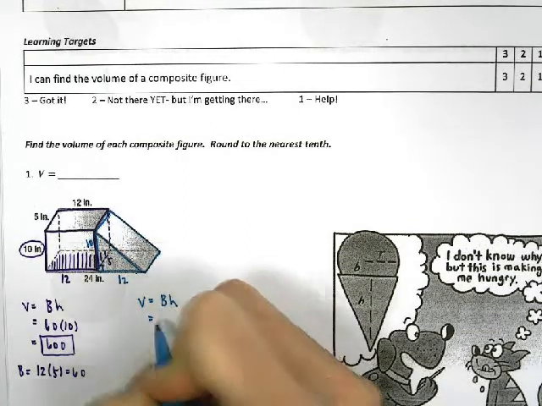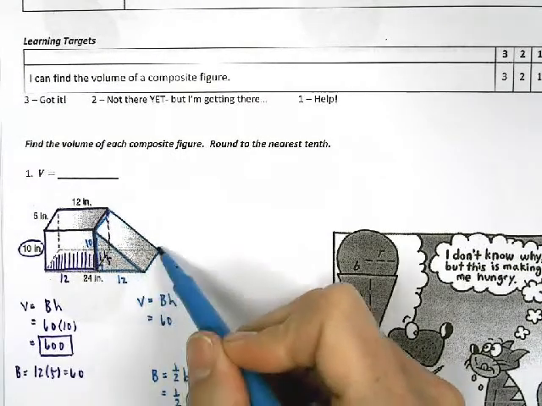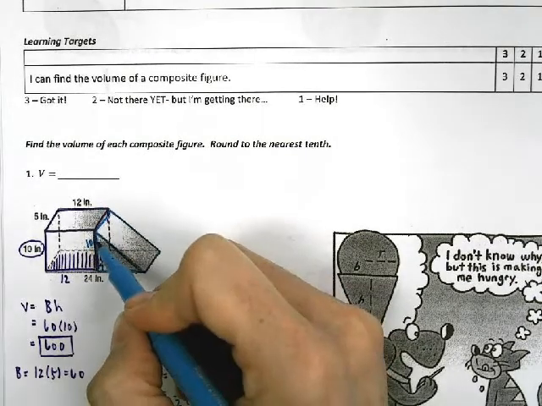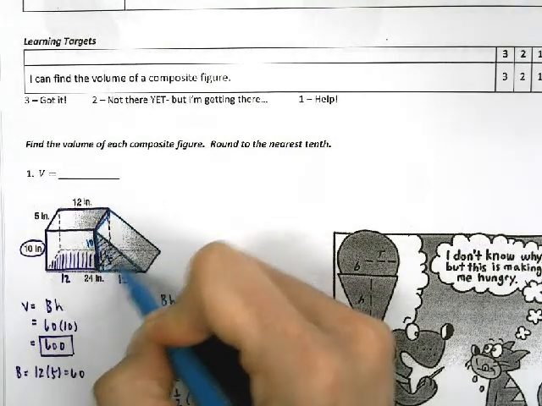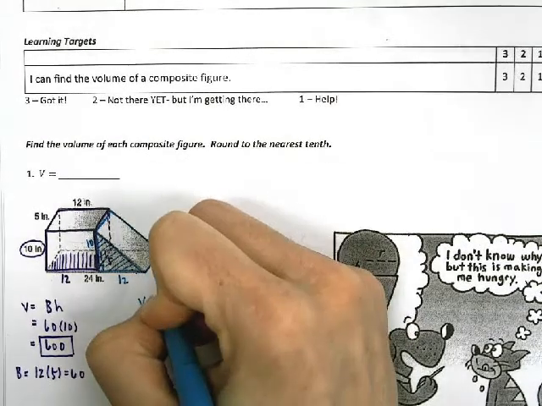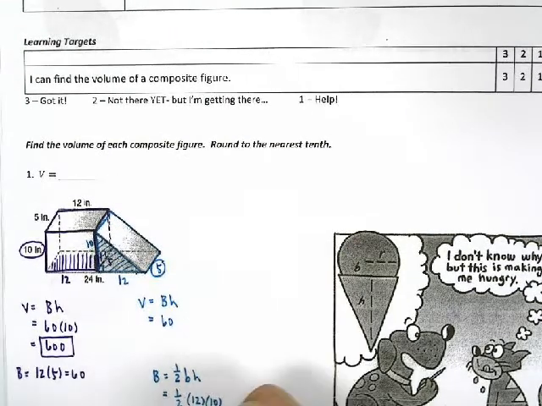So again, I'm going to go back here. I said the area of my base was 60. Now, in this case, this prism is kind of on its side. So I have a base here in blue, and my other base is over here. So the height is going to be this 5 here, the distance in between those bases.